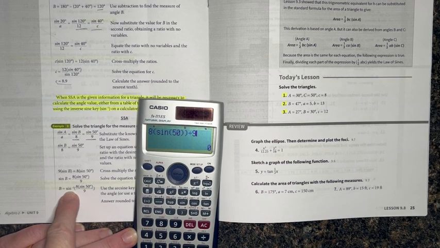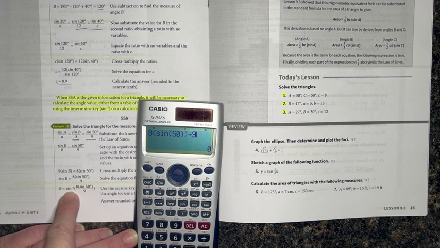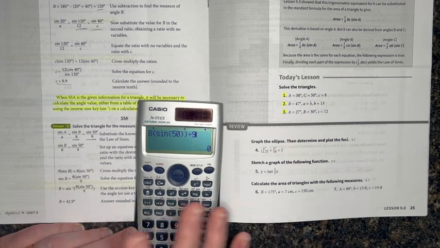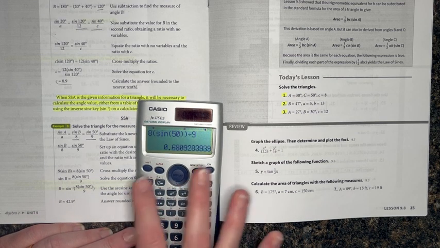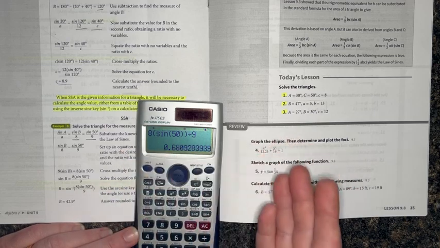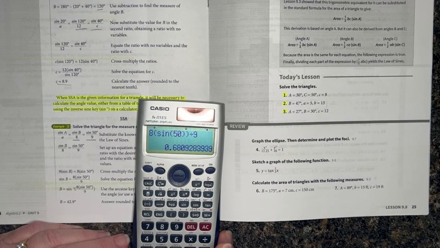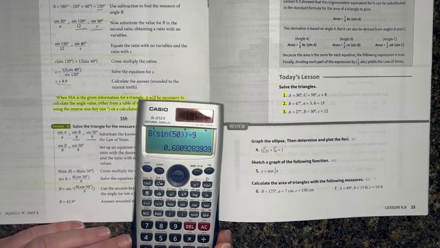Now, I suppose maybe you could have set up your inverse sine sooner, but to me, that's just too many parentheses to deal with, so I'm going to do it at the end. So I'm going to hit equals. That's the decimal approximation of the trigonometric value. We have used these before with our trigonometric chart.